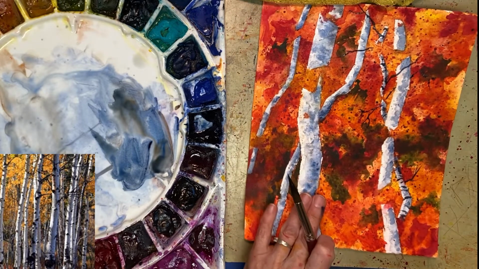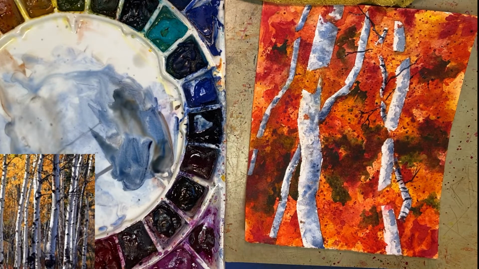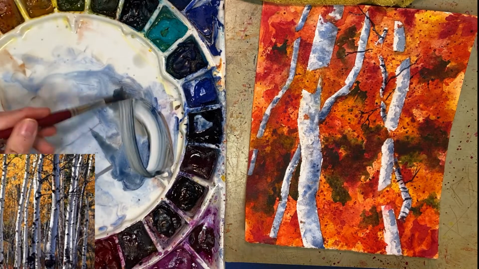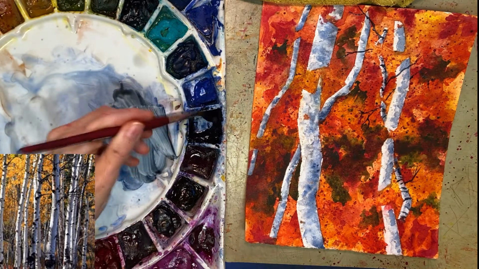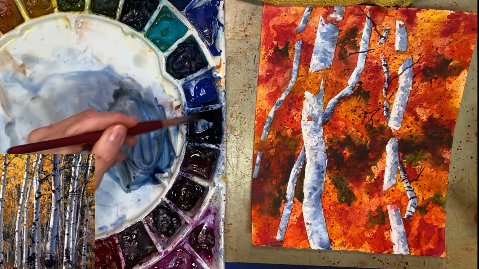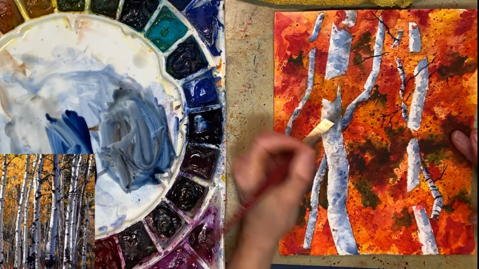Let me work on this first because I want this to be my important one. So I'm going to put a little more detail. I'm going to put a little bit more blue here and there.